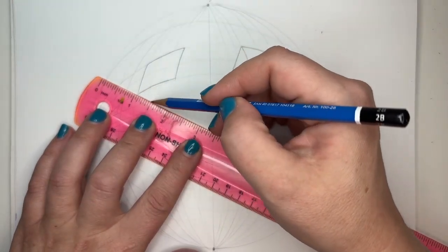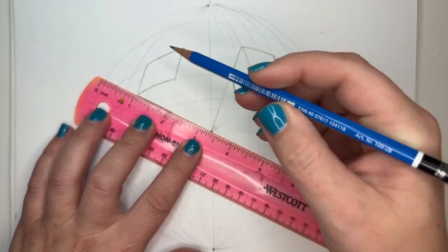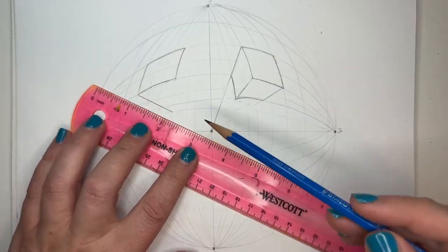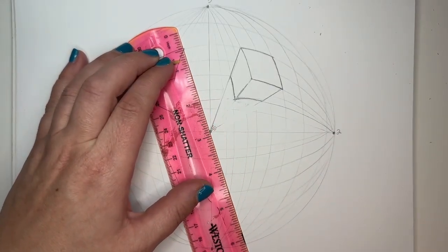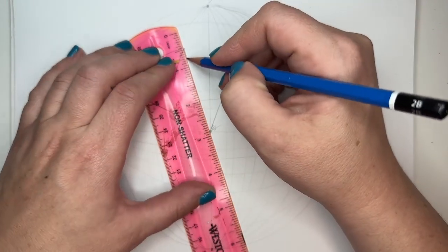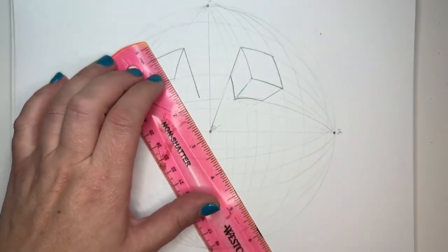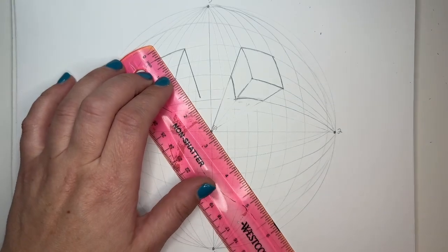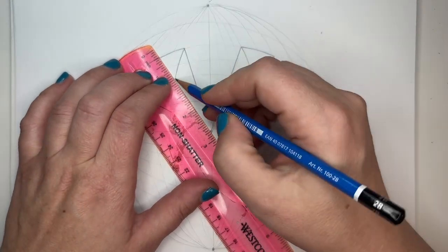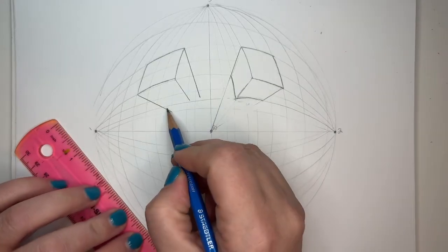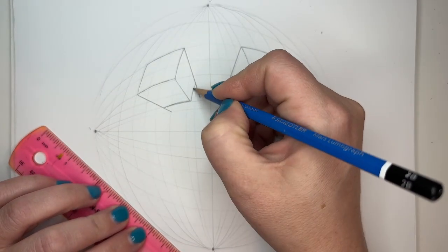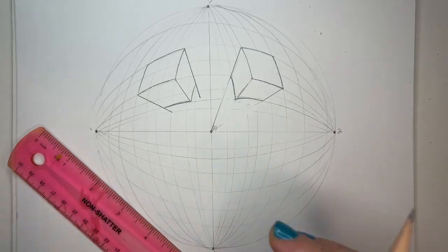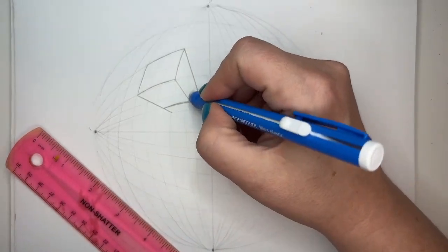So the other thing is you don't have to go all the way back to the vanishing point as long as it's headed in that direction. So sometimes I will do that just to lighten up on some of my erasing. But if you don't feel comfortable doing that, if you like the idea of going all the way to that vanishing point, you certainly can. And then when I would get to these lines here, I would find the curve. Actually, that one needs to go up a little bit more.